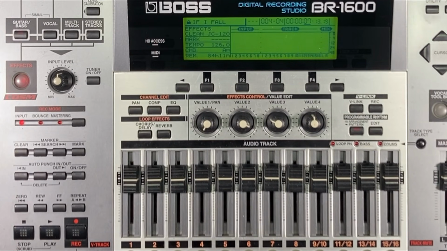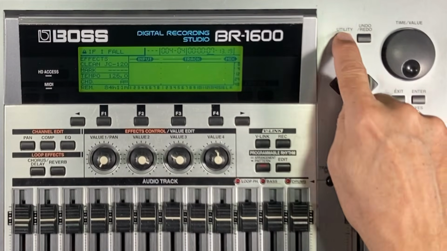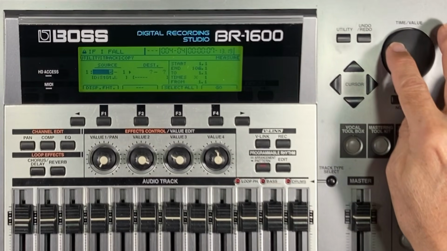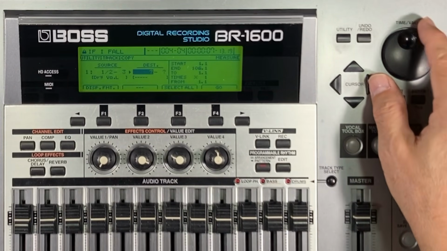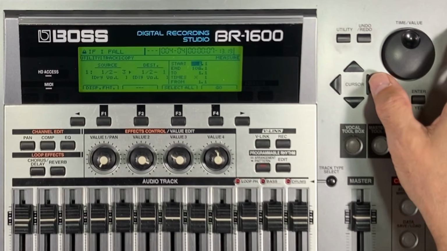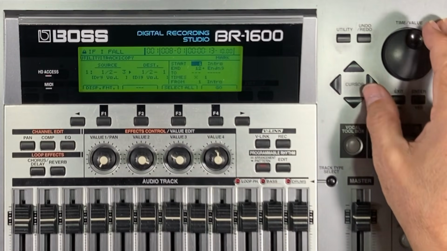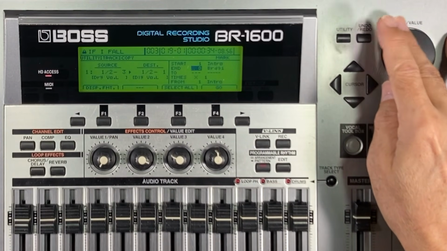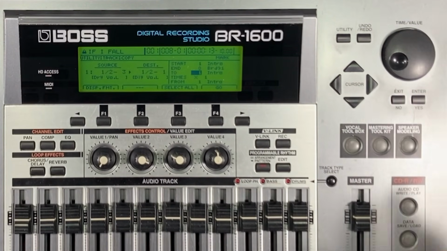Let's also copy in one of the alternative vocal takes for the first verse. Go to Utility, Track and Copy. We'll select the drive vocal on V track 3 and copy it to the current V track. The start is the intro and the end is the start of the bridge. The to location is the same as start.